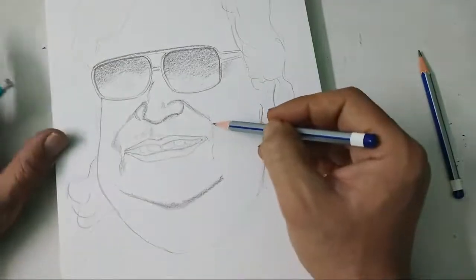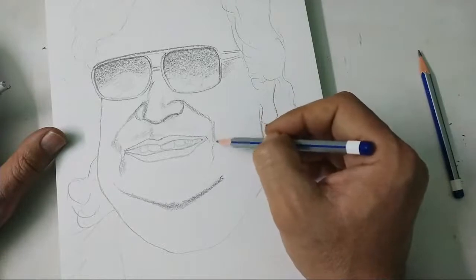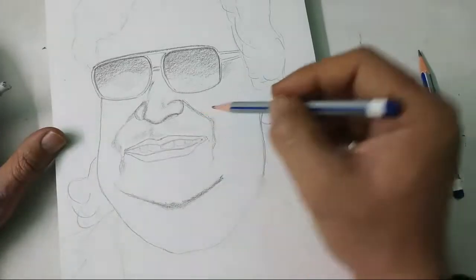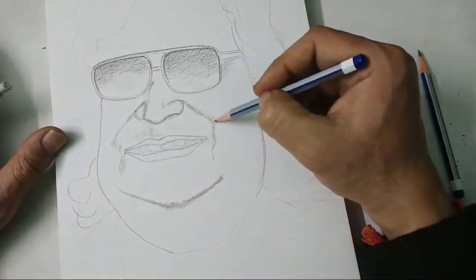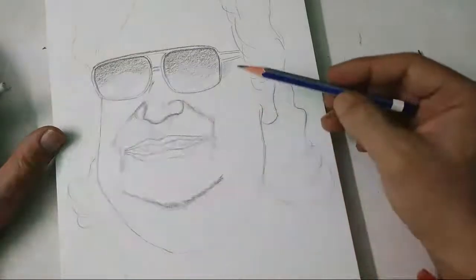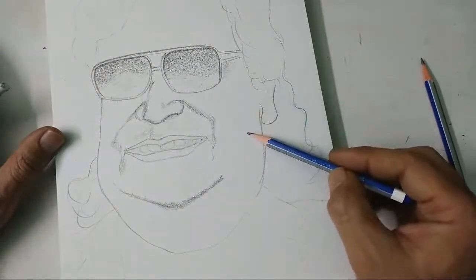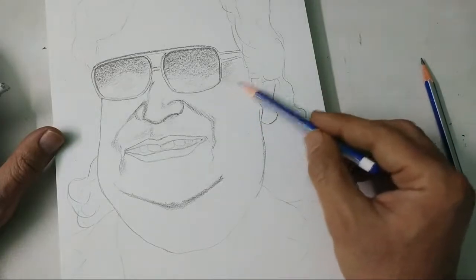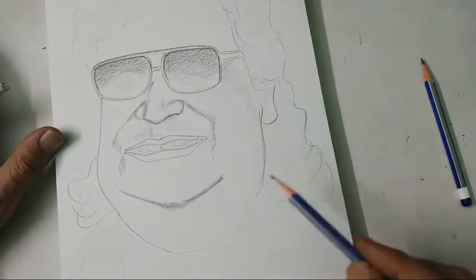Now this face is having shadow basically which is soft. Now there is a round shape here. Round shape means with the pencil, I have to go and give the shade flat to get the shape round.